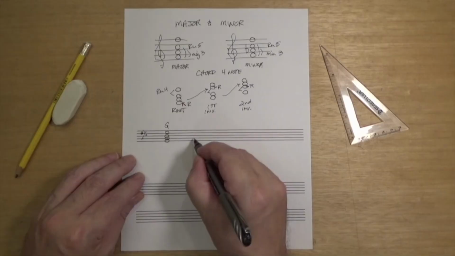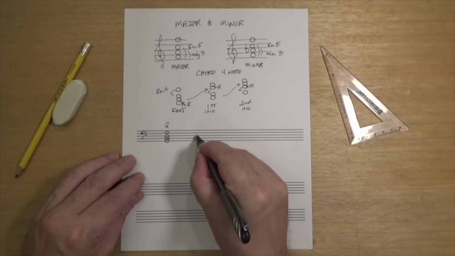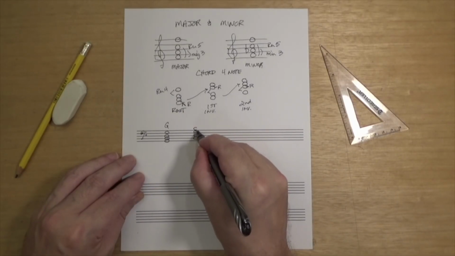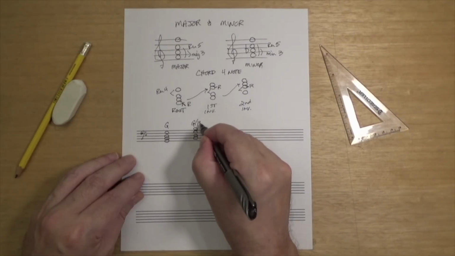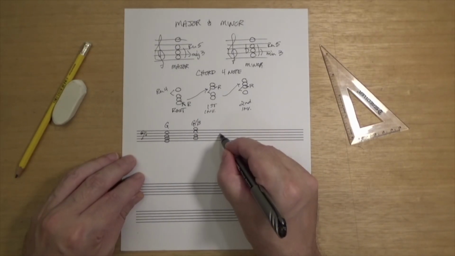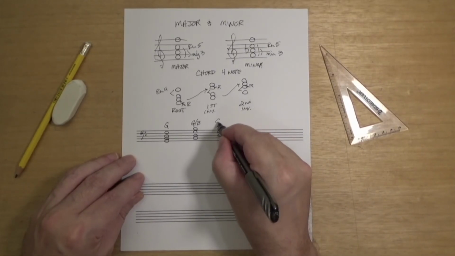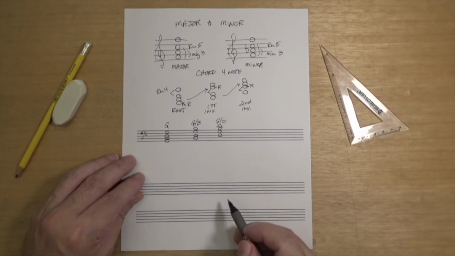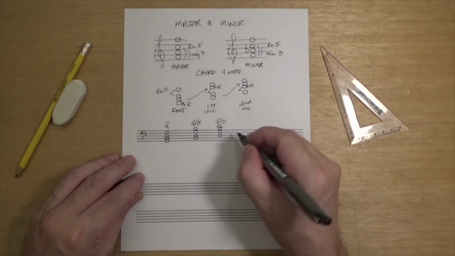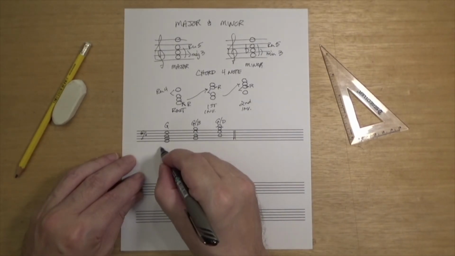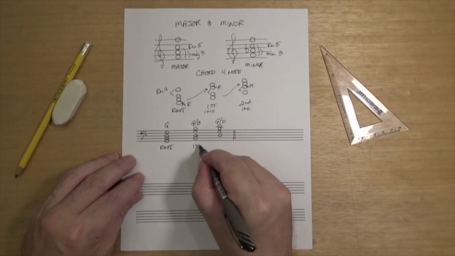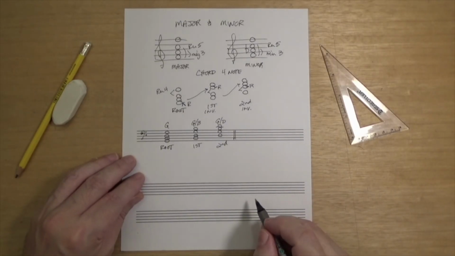Then we move up so that B is the bottom note. This would be called a G/B because B is the lowest note. And then one more time, and you guessed it, this is G/D because D is the bass note. They are all G major chords. But here we have root position, first inversion, second inversion.